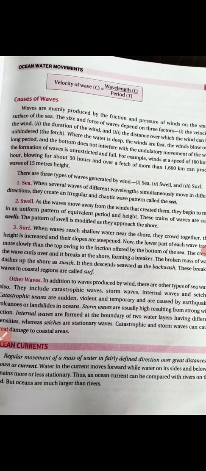First is the velocity of the wind. The velocity determines the speed of moving water. Duration of wind determines how long the wave can travel, and the distance over which wind can blow unhindered also determines the distance traveled by the wave.